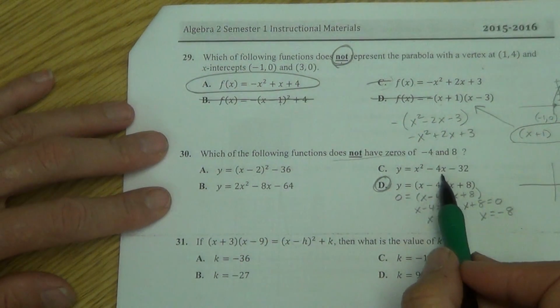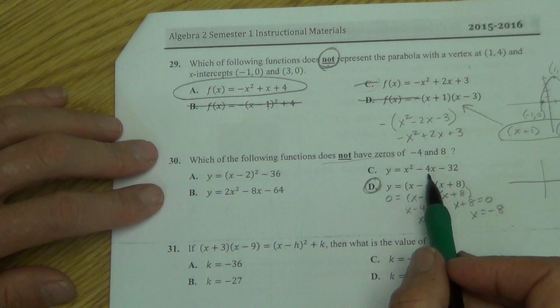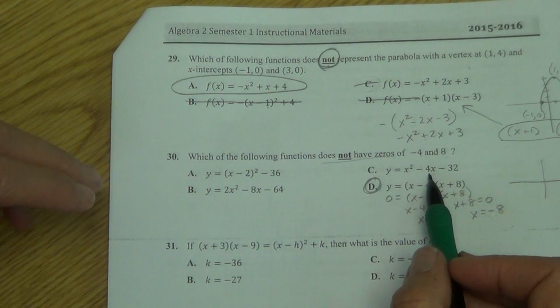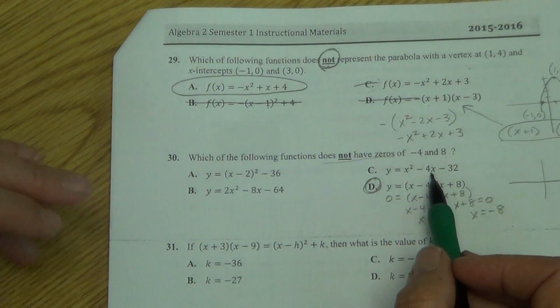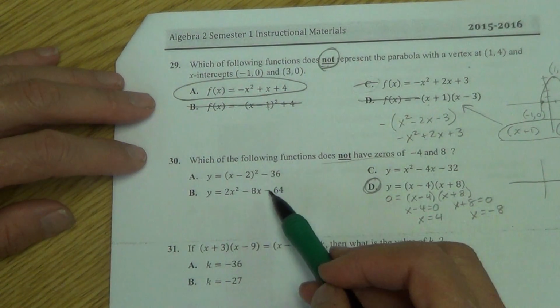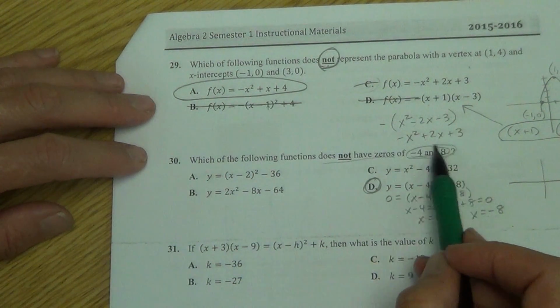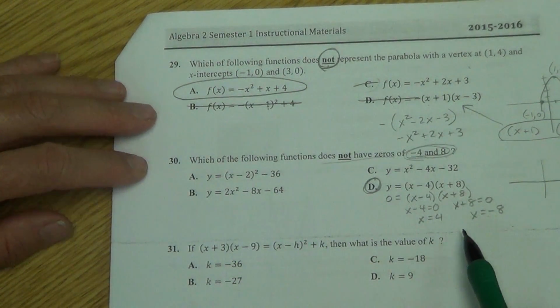On some of these others, how you would do that is you would simply factor them down, complete the square if they don't factor, and at the very least you could use the quadratic formula for them to verify that they do have negative 4 and 8 as the solution. Okay?